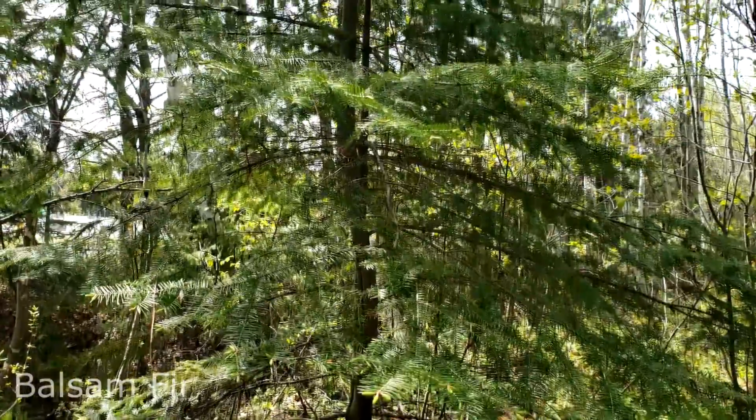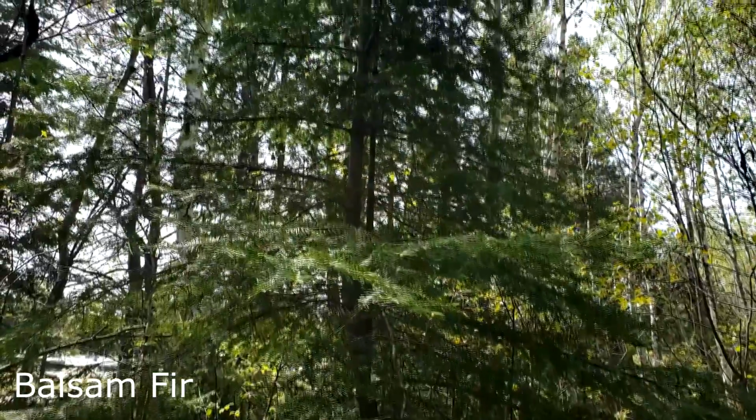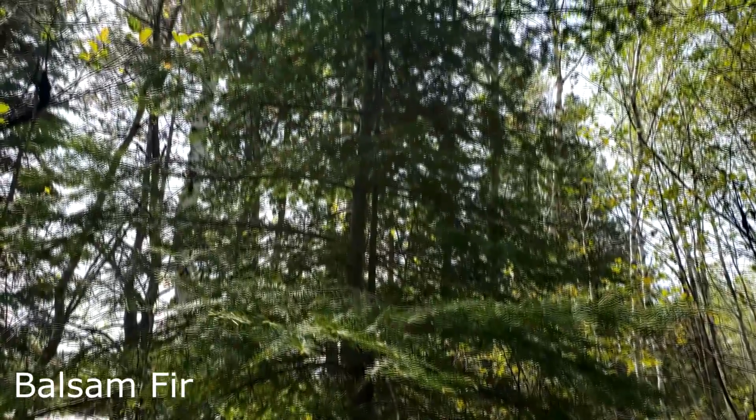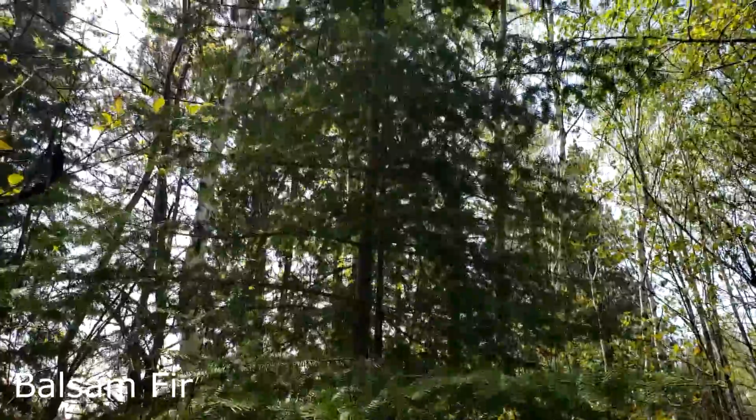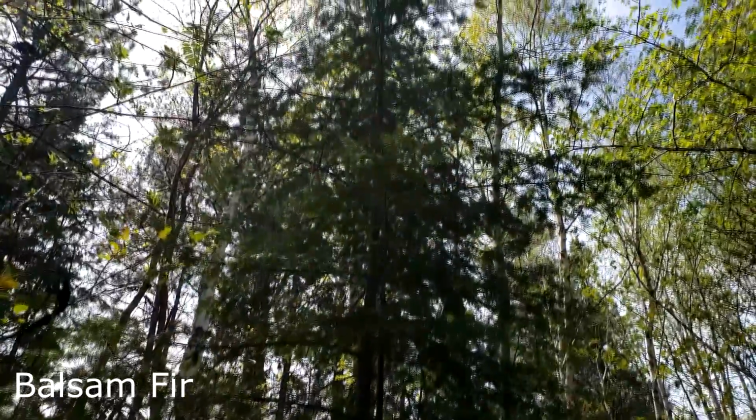The balsam fir does not need much sunlight to survive. When taller trees die, balsam fir are ready to dominate the forest. Often used as Christmas trees, balsam fir hold onto their needles longer than other conifers, such as spruce.